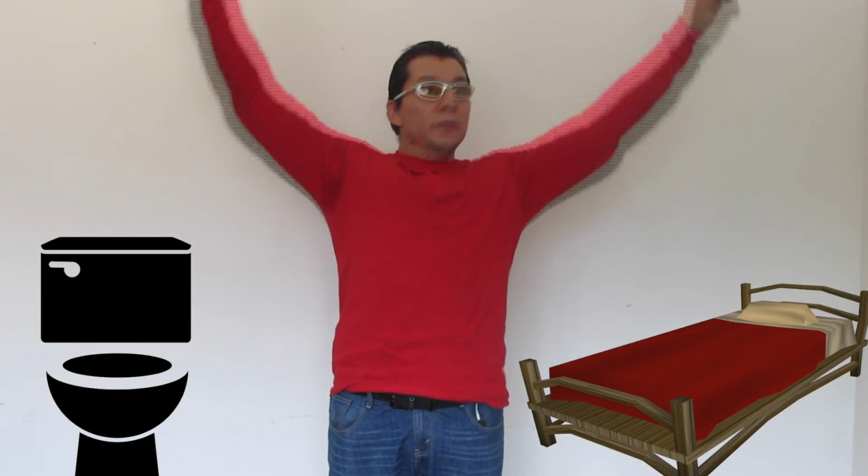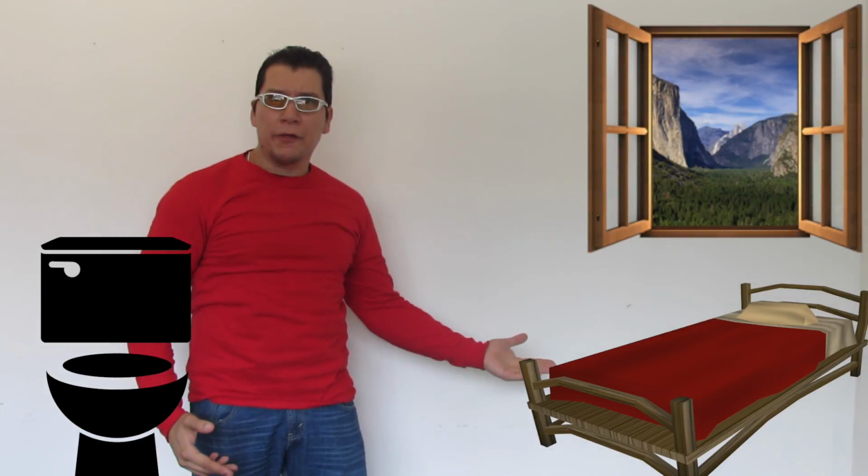For example, thinking about my room in my house, there is a bed. There is a single bed for me for sleeping. There is a bathroom. There is a window, right? There is a window there, and there are two dogs. There are two dogs. Let's take a look to the structure.